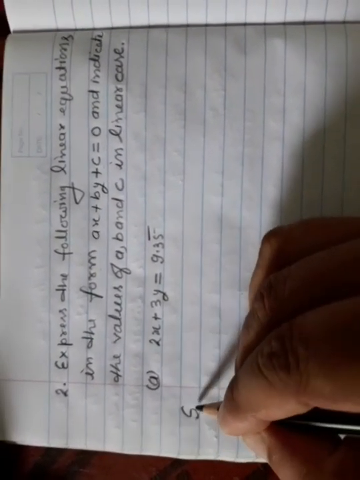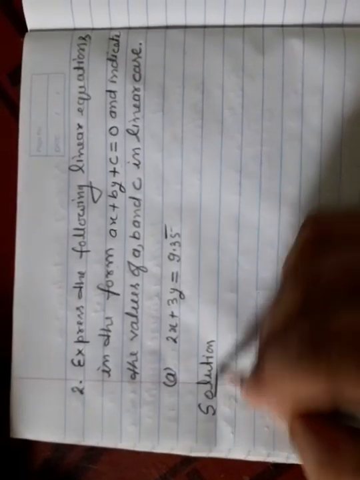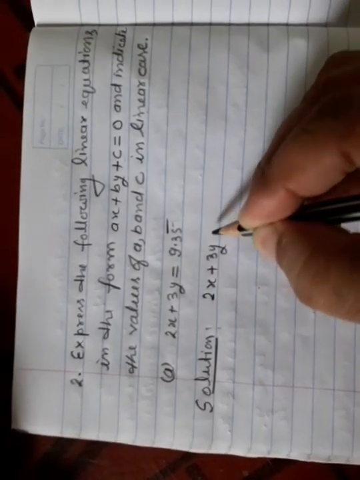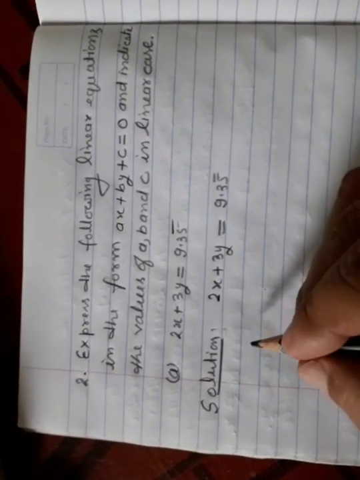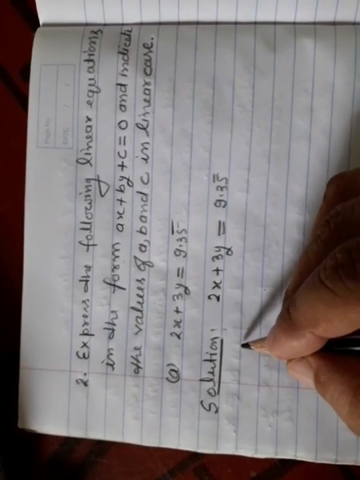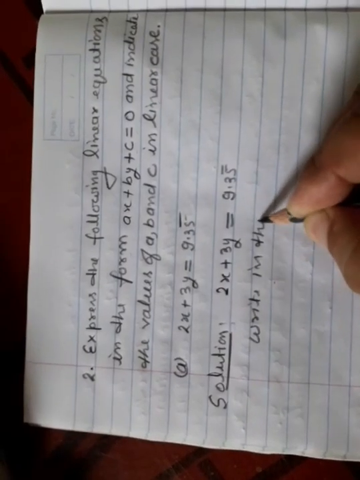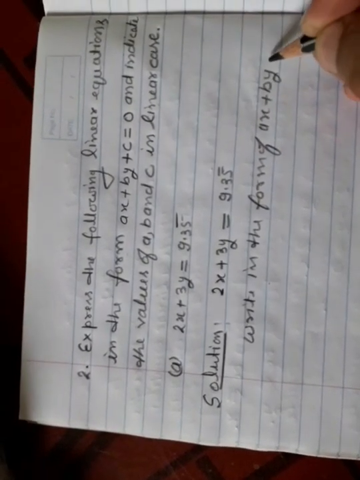Now the solution. We have 2x plus 3y is equal to 9.35 bar. Clear? Write this in the form of ax plus by plus c is equal to 0.